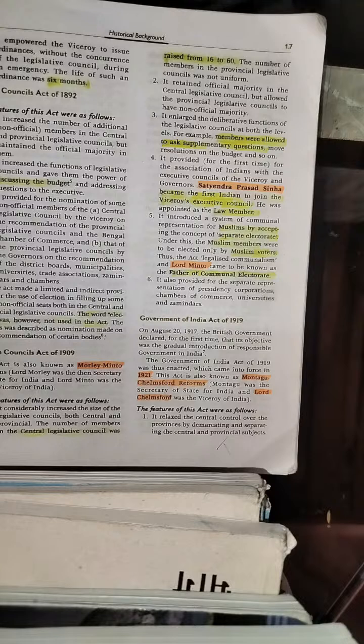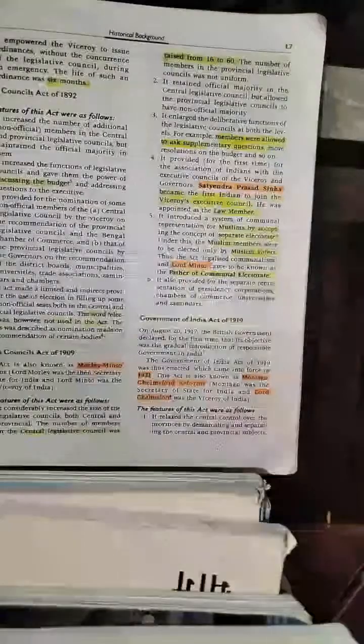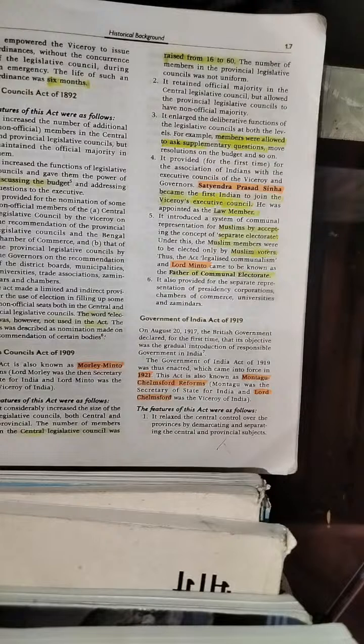It introduced a system of communal representation for Muslims by accepting the concept of separate electorates. Under this, the Muslim members were to be elected only by the Muslim voters. Thus, the act legalized communalism, and Minto is known as the father of communal electorates.